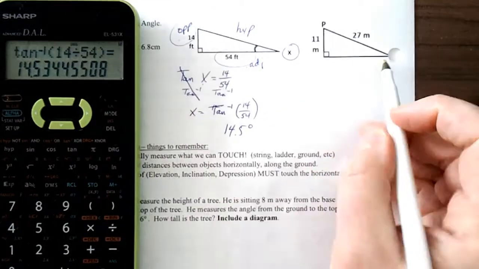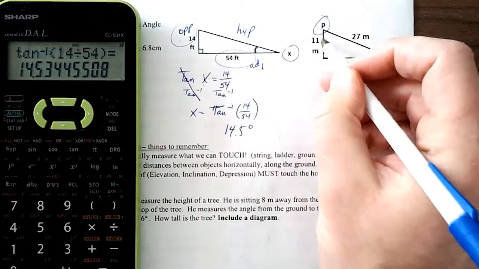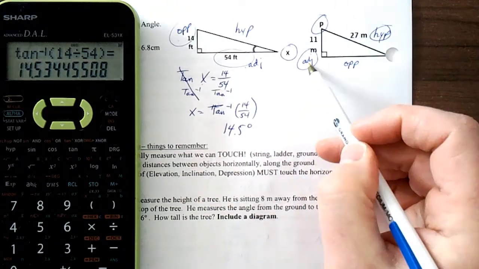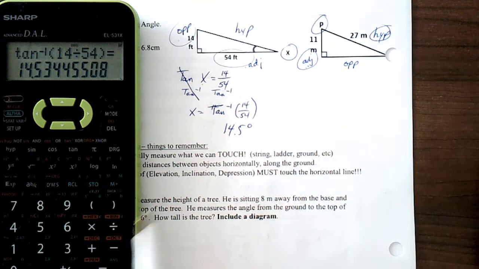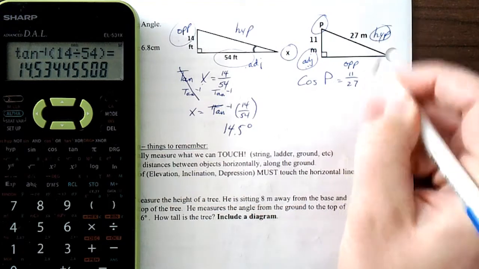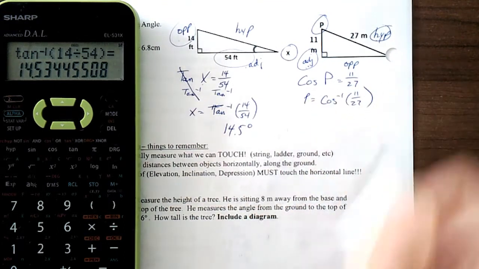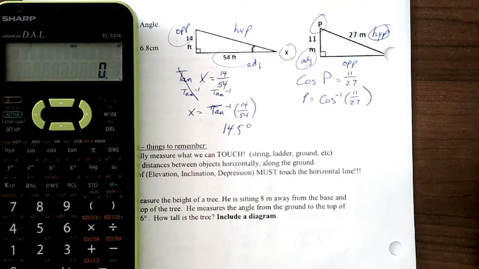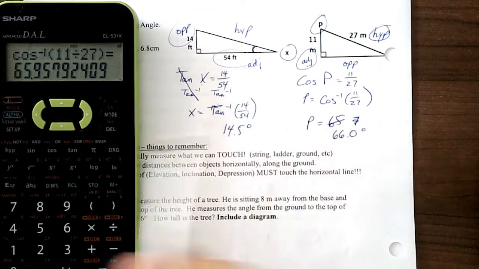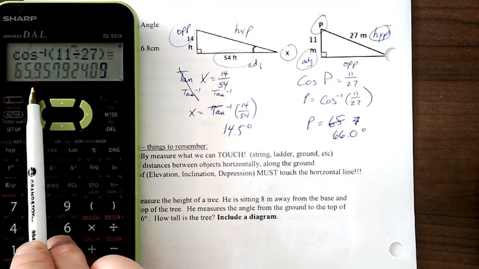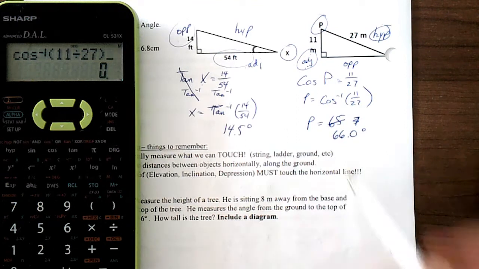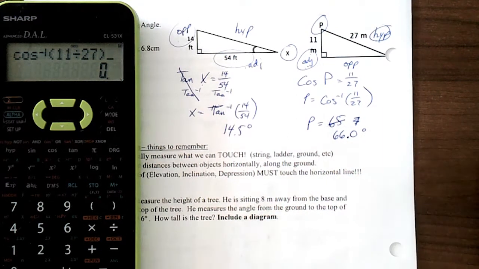Same thing for this one. The angle is up here, opposite, hypotenuse, adjacent, and I want the formula, the ratio for adjacent and hypotenuse. Cosine, adjacent on top, hypotenuse on bottom. And use cos inverse to move it over, leave the p where it is. And because it's 0.95, I'm going to round up to 66.0. And I do put the 0.0 to show that I've rounded to 1 decimal place.